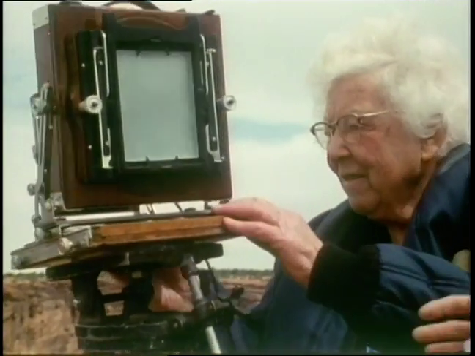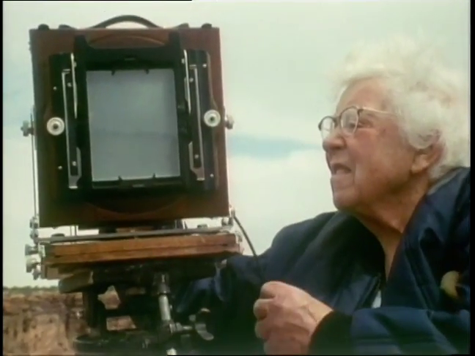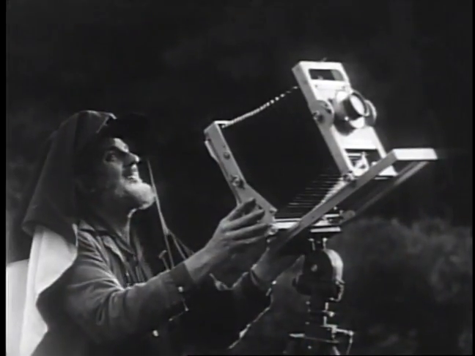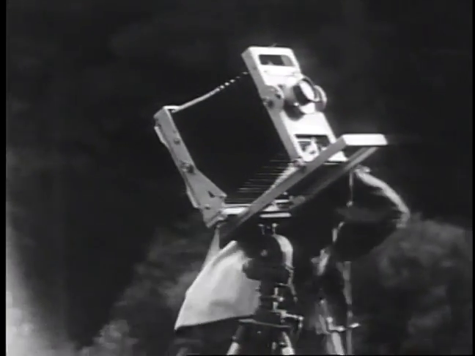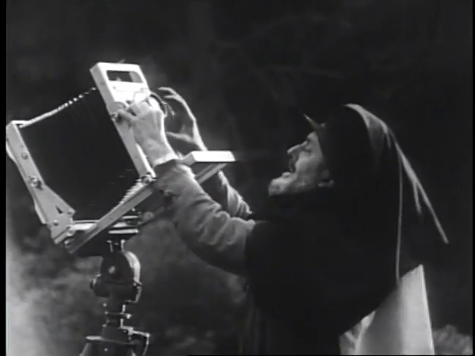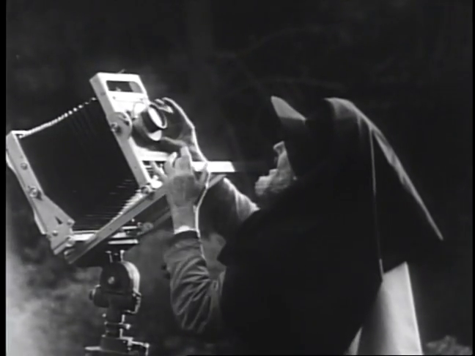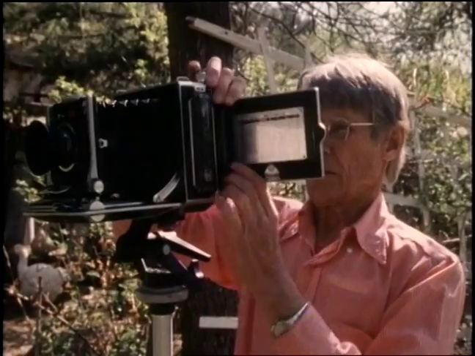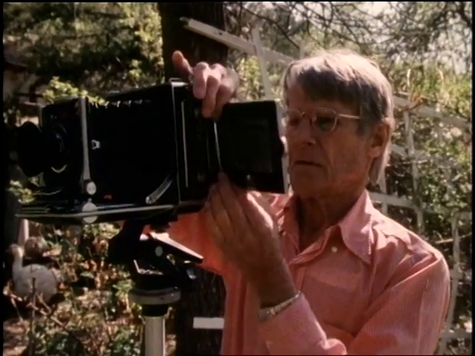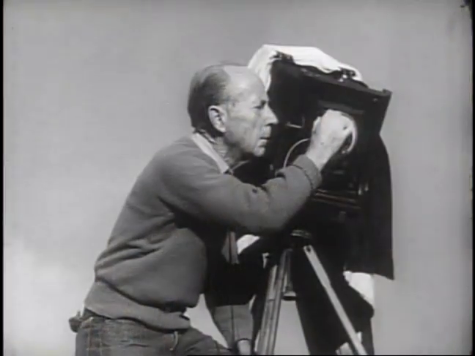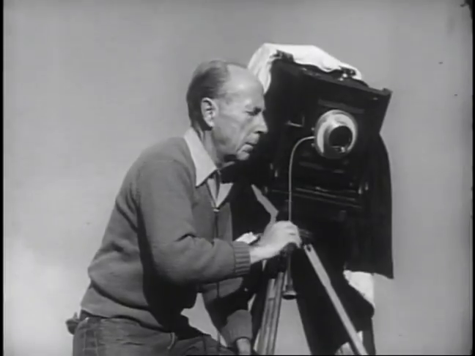First of all, the large negative captures more detail than the smaller negative. It also has a greater tonal range. That is, there are more shades of gray between pure white and absolute black. Even when enlarged, view camera negatives provide more detail and a longer tonal range than negatives made in smaller cameras.